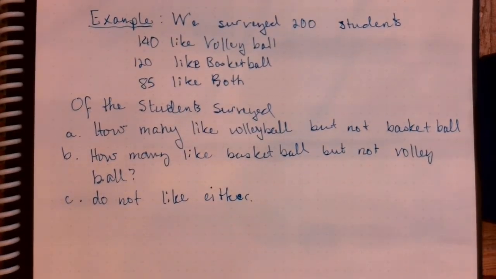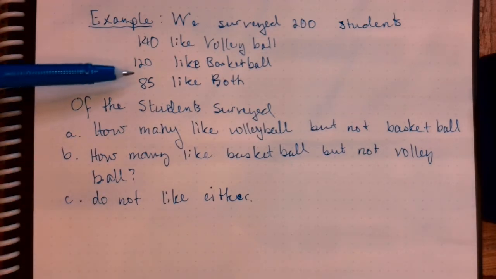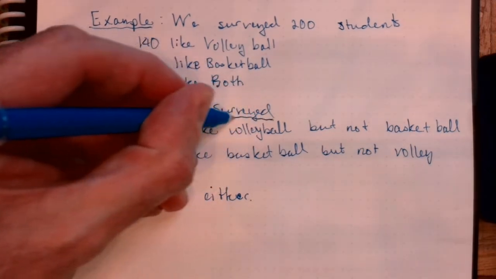So let's look at this example right here. Okay, so we're going to imagine that they surveyed 200 students. And this is one of those check all that applies surveys. So it has, do you like basketball, do you like volleyball? Those are the two questions in the survey. 140 people said they like volleyball, 120 people said they like basketball, 85 said they like both. So these are the questions that we're going to try to answer.